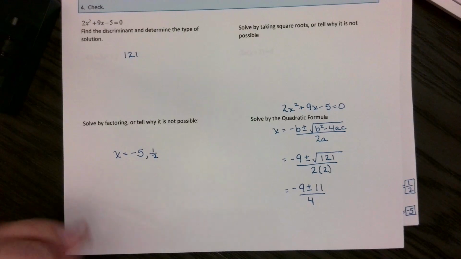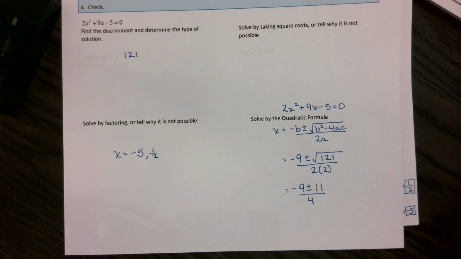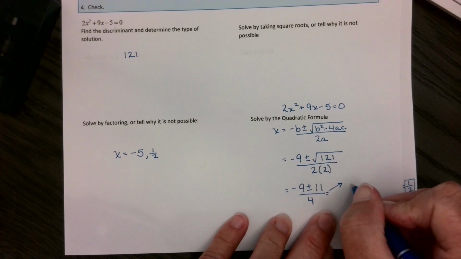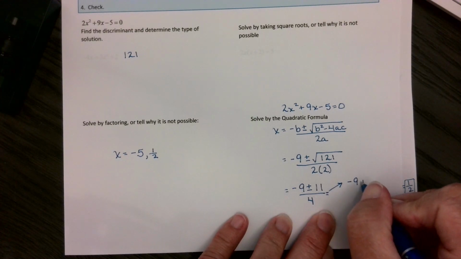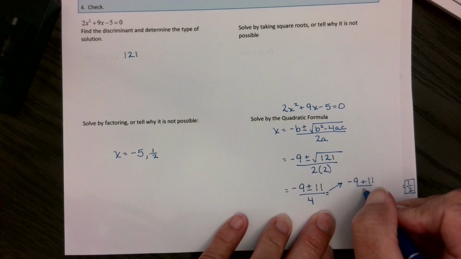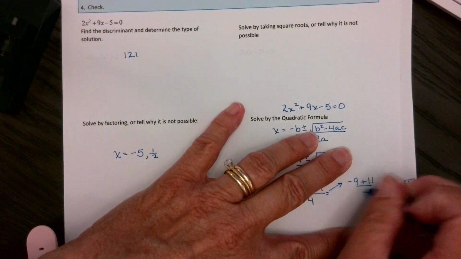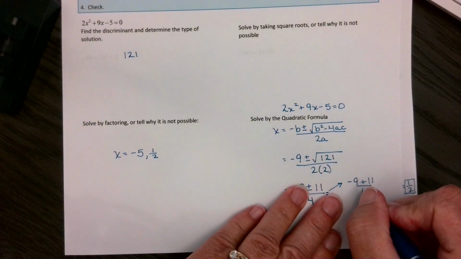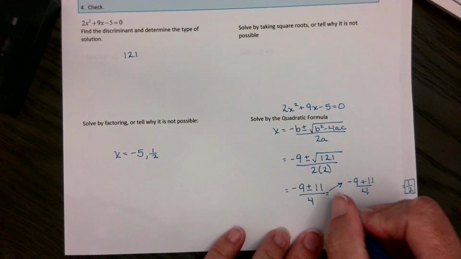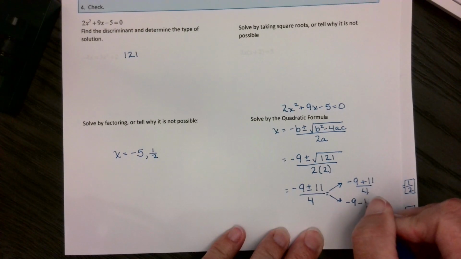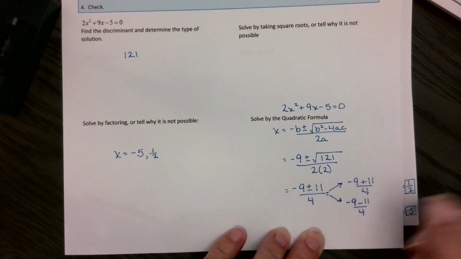Now, don't leave your answer this way. We don't have any radicals. This gives us two answers. We have negative 9 plus 11 divided by 4, and we have the second answer of negative 9 minus 11 divided by 4.